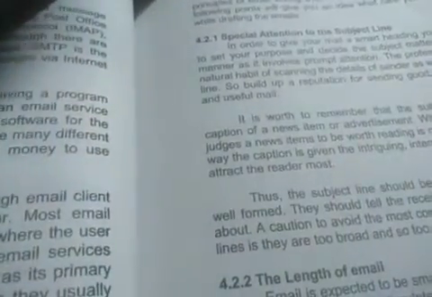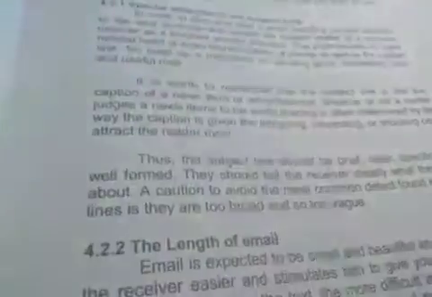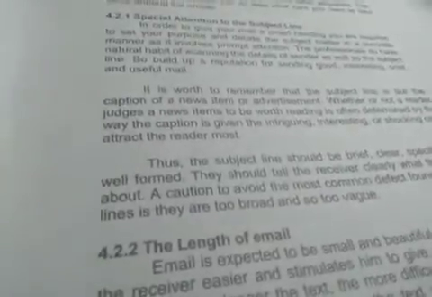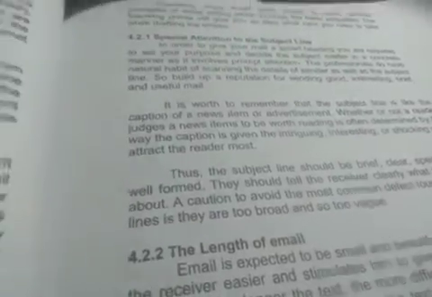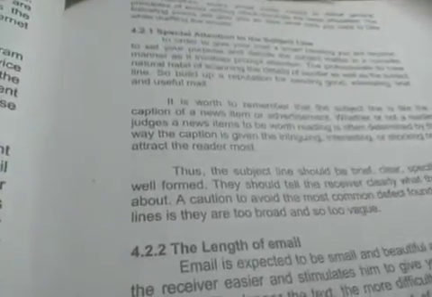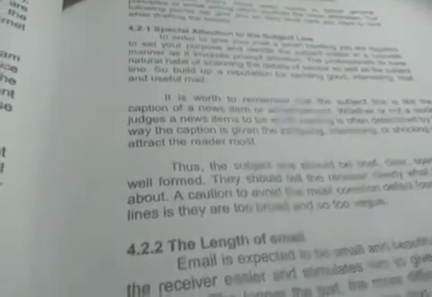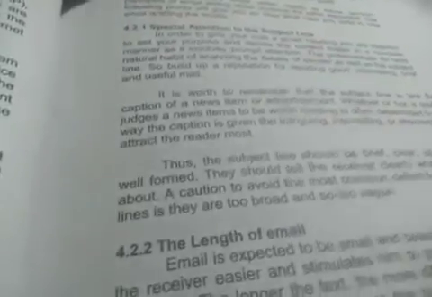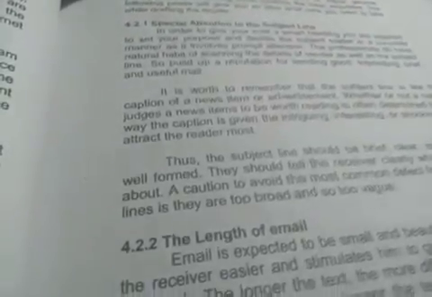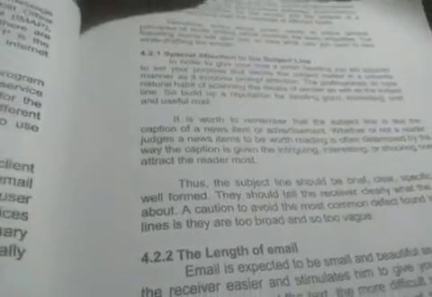Professionals have a natural habit of scanning the details of a sender as well as the subject line. So build up a reputation for sending good, interesting, brief and useful mail. It is worth remembering that the subject line is like the caption of a news item or advertisement. Whether or not a reader judges a news item to be worth reading is often determined by the way the caption is given. The intriguing, interesting, or shocking ones attract the reader most.